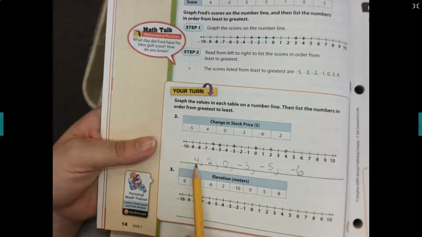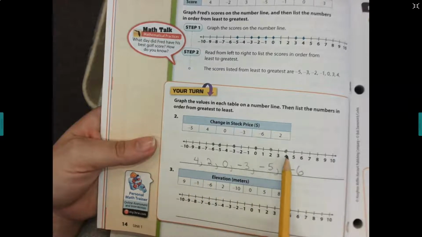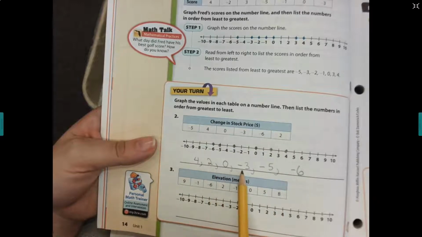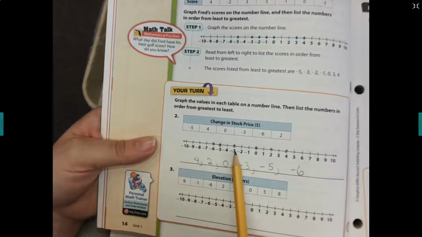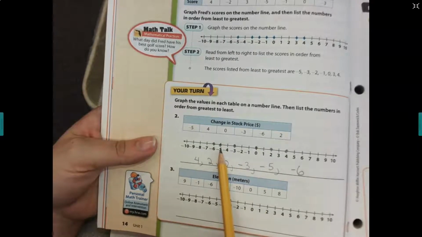Okay, so I'm going to double check myself to make sure I didn't make a silly mistake. So this is the largest number that I have, 4. Okay, it's to the right of 0, and it's the furthest most right. Then I have 2, 0, -3, -5, and -6. So as I'm going, the numbers are getting smaller. Once I pass 0, the numbers are smaller than 0, and I start with -3, which is closer. Then I get a little further away, which tells me that my numbers are getting smaller.